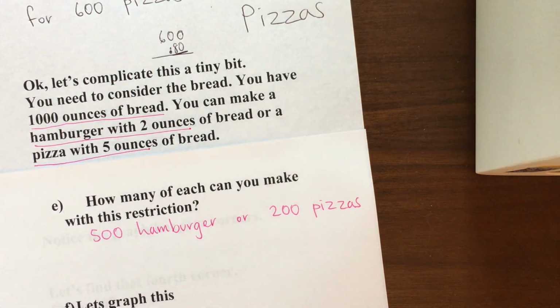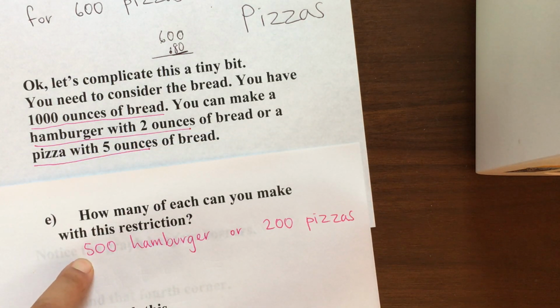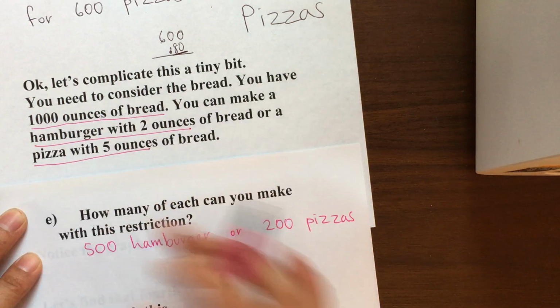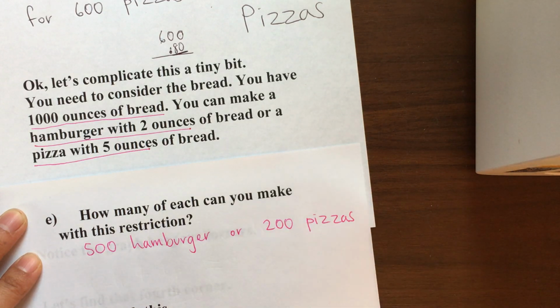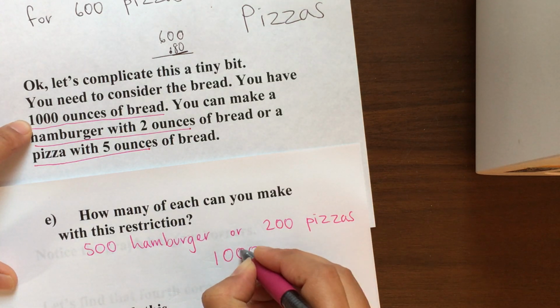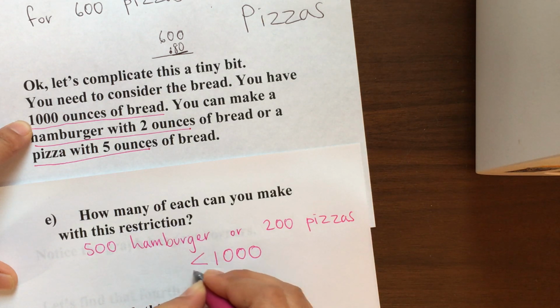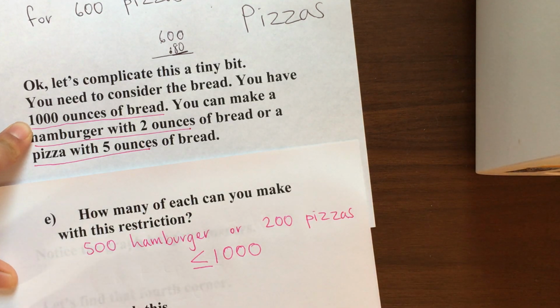Okay? And so it says, let's graph this. Well, we need to come up with the inequality for this information, this new restriction. Restriction again, because it has to be less or greater than a certain amount. And we know that we have a limit of 1,000 ounces of bread. So whatever we use from that has to be less or equal to the 1,000 because we don't have more than that. So it has to be up to that amount.